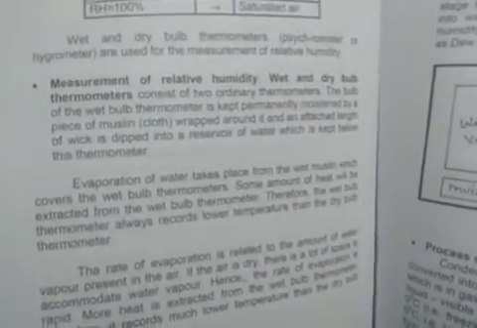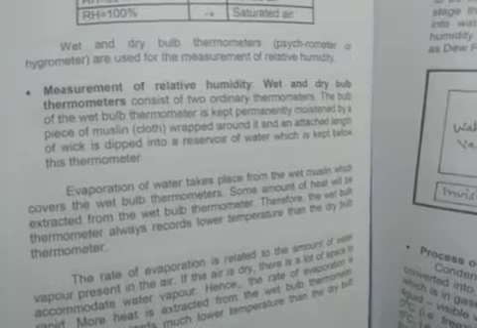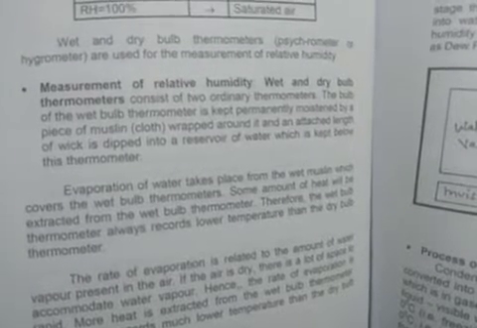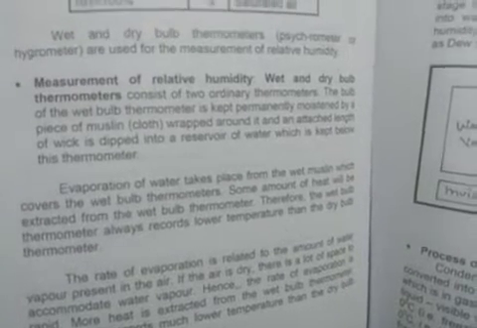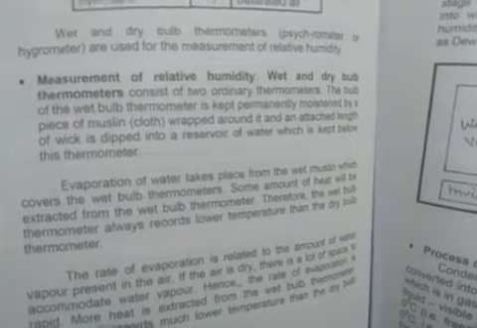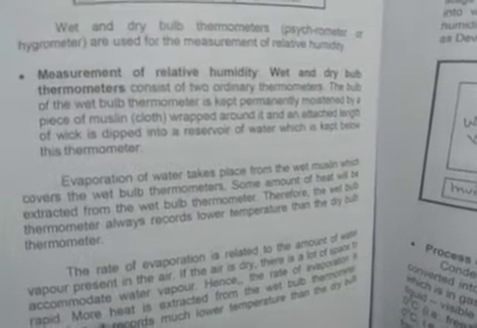Measurement of relative humidity. Wet and dry bulb thermometers consist of two ordinary thermometers. The bulb of the wet bulb thermometer is kept permanently moistened by a piece of muslin cloth wrapped around it, and an attached length of wick is dipped into a reservoir of water which is kept below the thermometer.